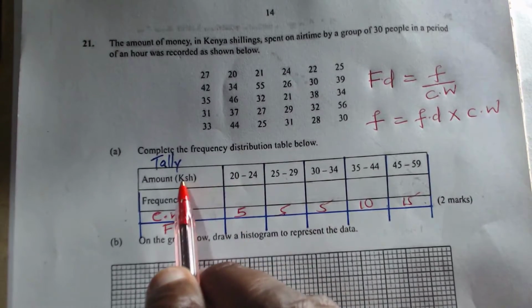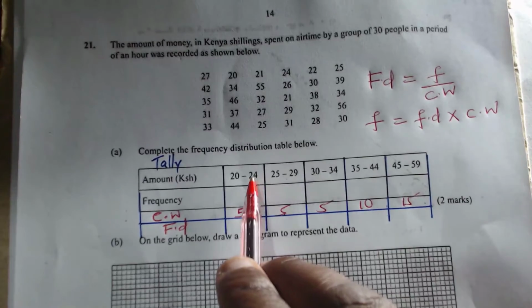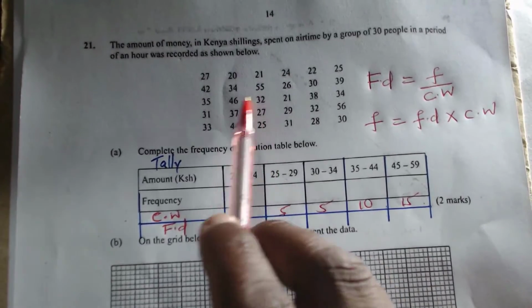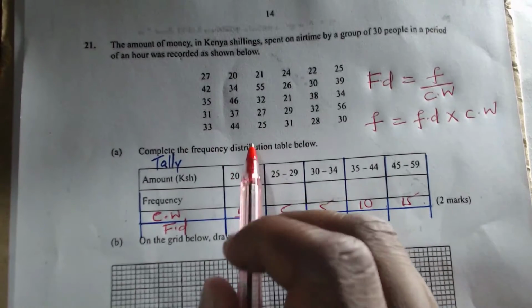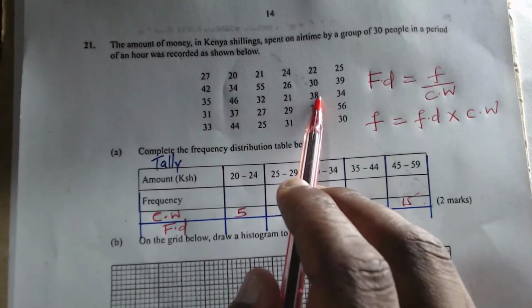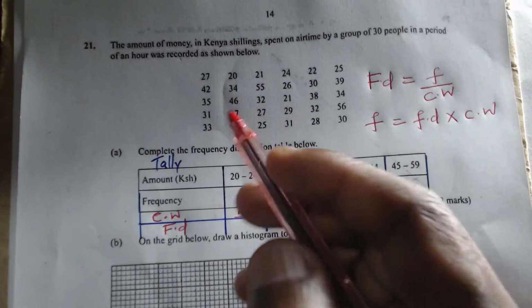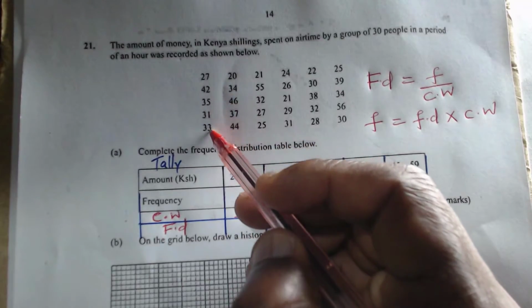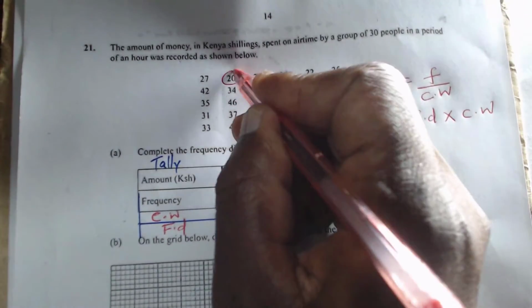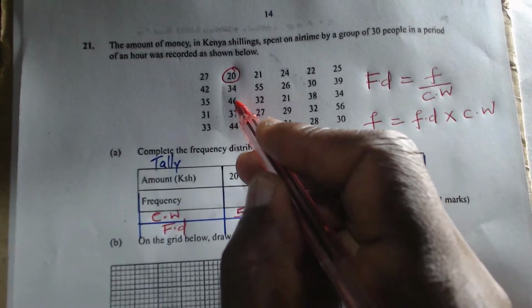You want to get the amount of money that begins from 20 to 24. From the data that we've been given here, you're going to identify any amount that is beginning from 20 to 24. So 20 is here. Anything that is beginning from 20 to 24, you identify it.